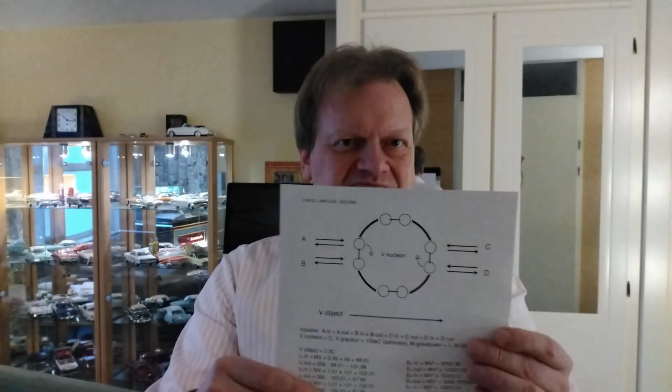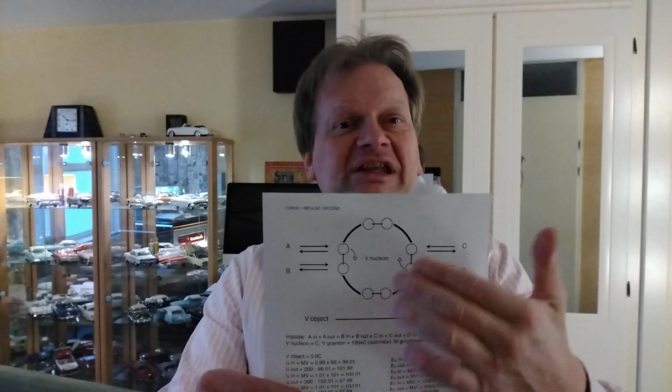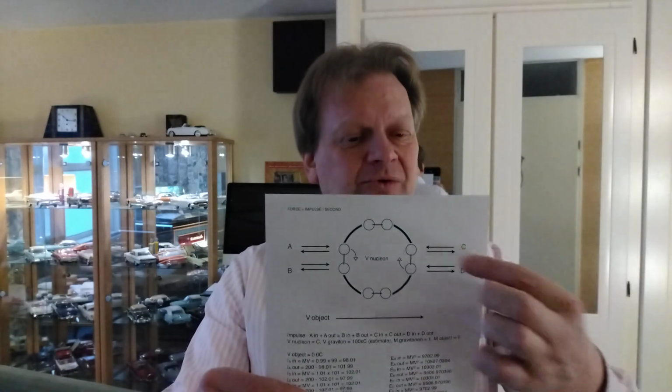So I can simply say the force on each side has to be equal at all speeds. The force on every spinning nucleon on both sides has to be equal, no matter how it spins, it has to be equal to force at every speed, and you end up with the relativistic formulas for kinetic energy, including E is mc².